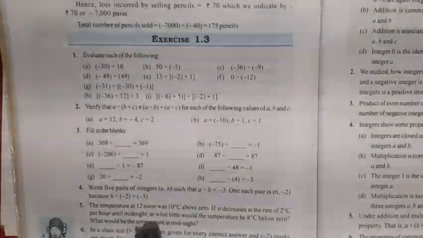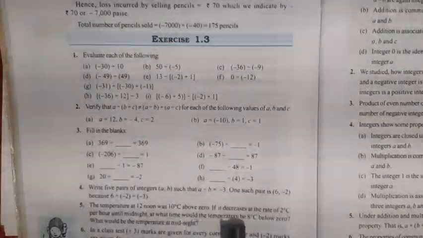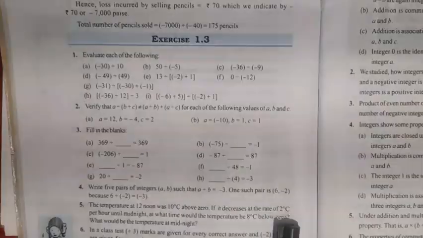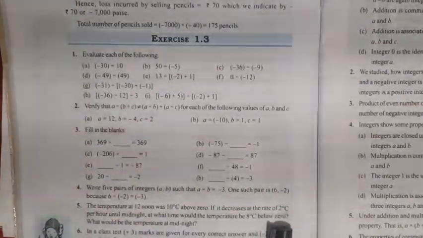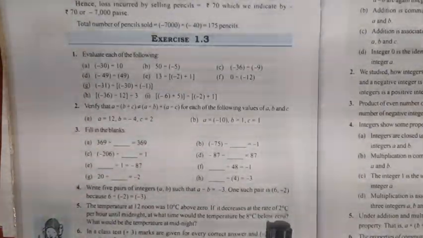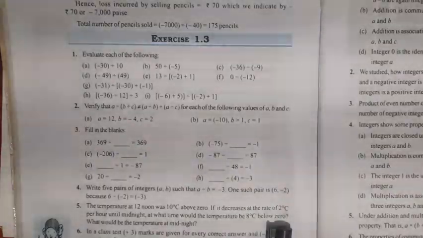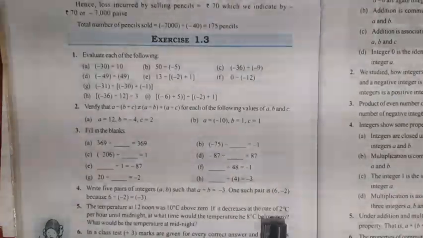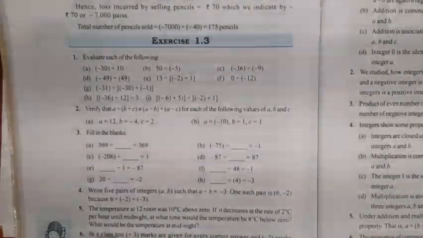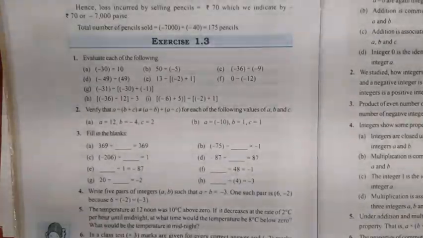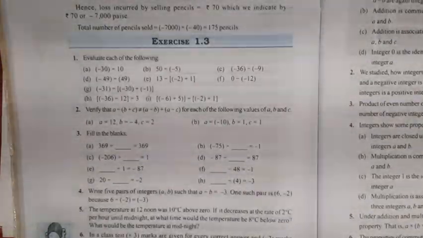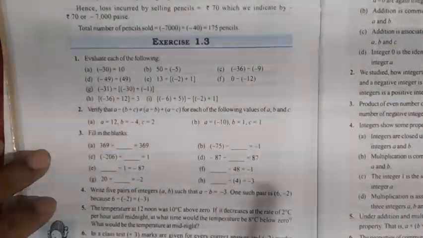So the question is, at what time would the temperature be 8 degrees below 0? That is, 8 degrees below 0 means minus 8 degrees. At what time would the temperature be minus 8? That is question number 1. And the second question is, what would be the temperature at midnight?